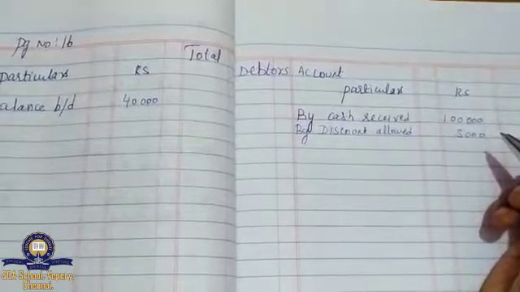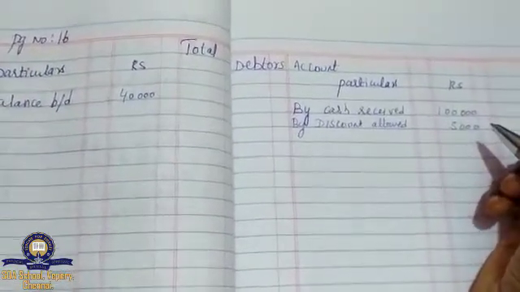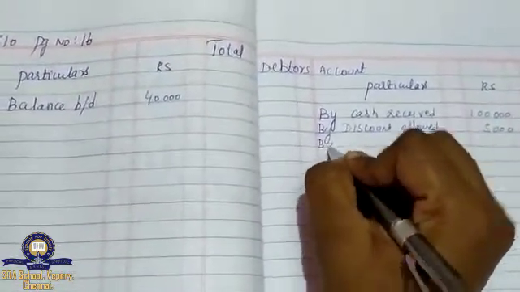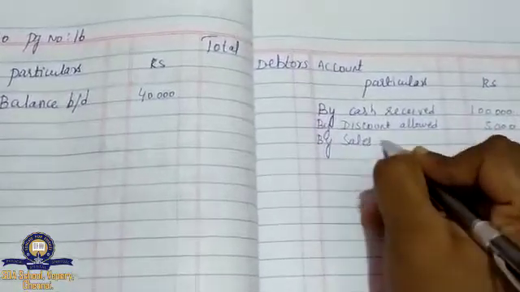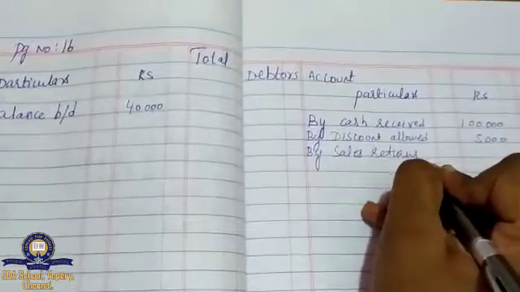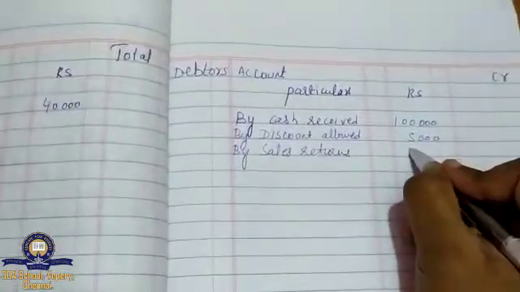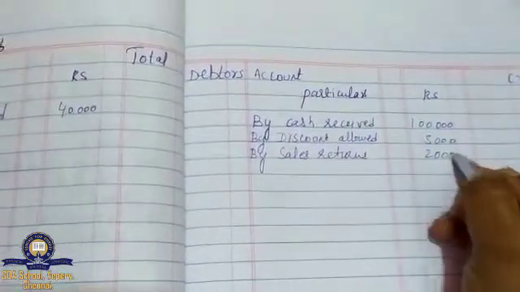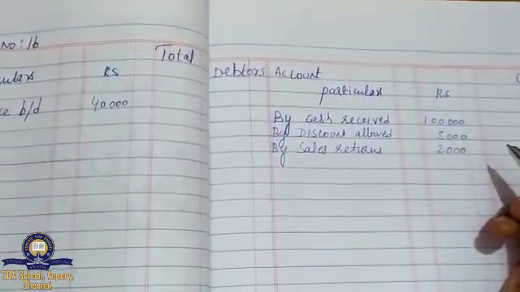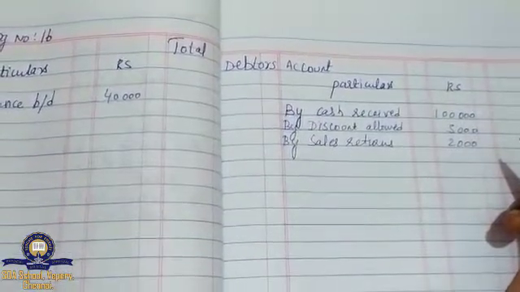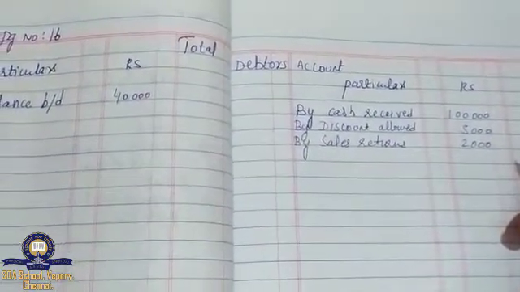The next is by sales return, 2,000. The next is debtors on 31st December 2018.